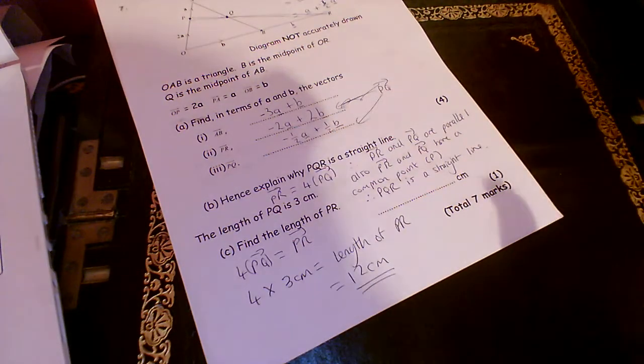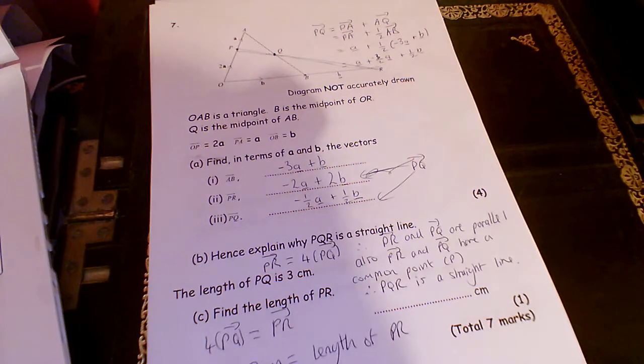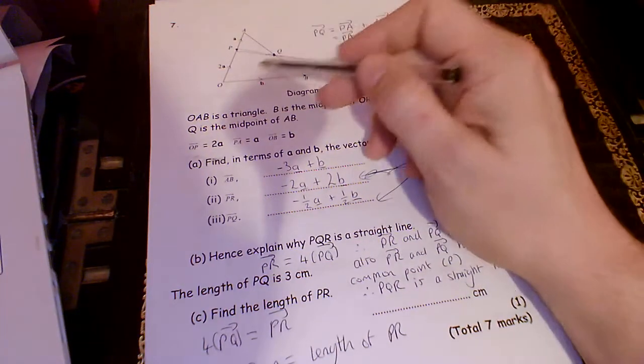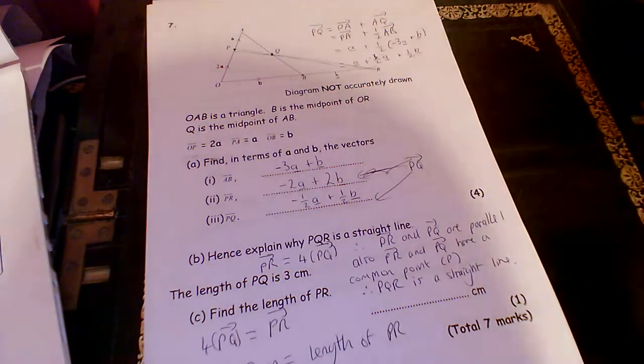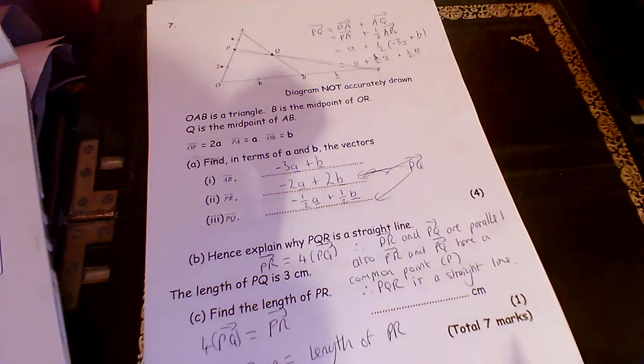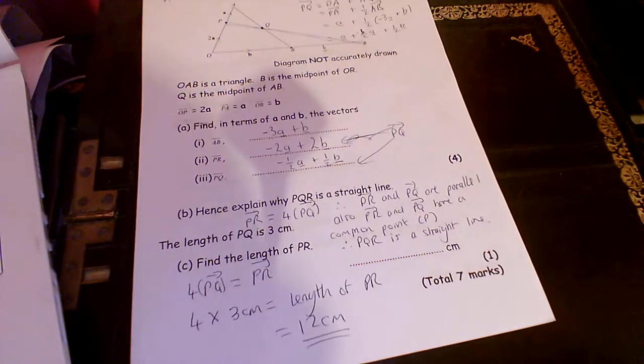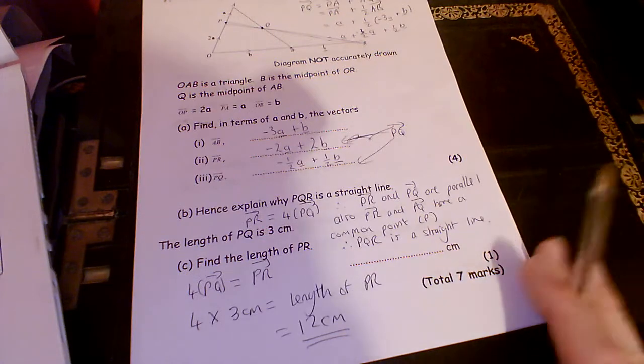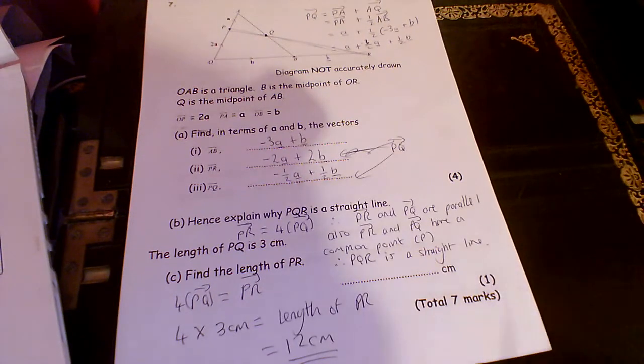There you go. That's a very good vectors problem because it involves midpoints, it involves combining routes, it involves parallel lines, it involves showing that points are in a straight line, and then you've got a nice little question on length. Hopefully that's clear. Thank you very much.